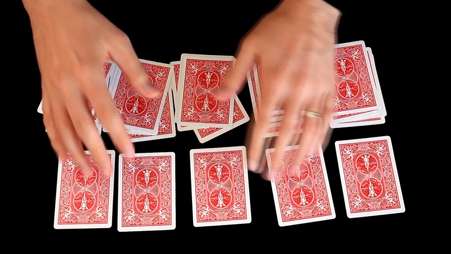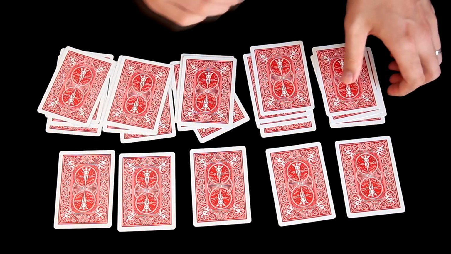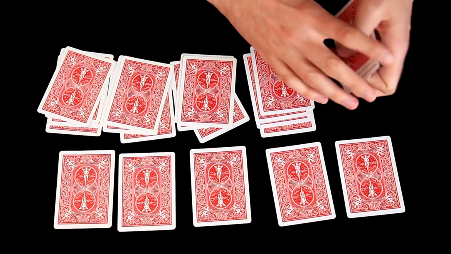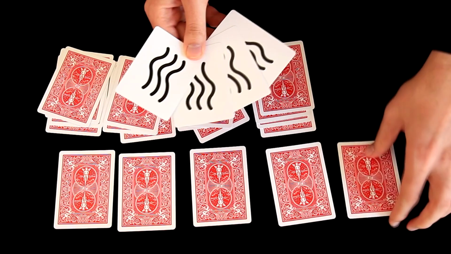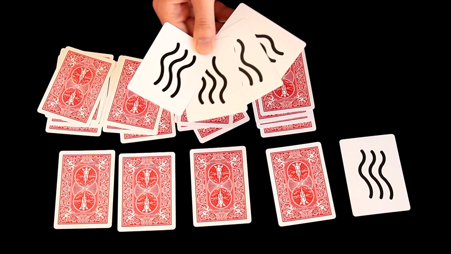Because we had a deck in standard ESP setup that we didn't change, we have now this situation. We have here 4 same symbols and then the matching symbol in front of it.